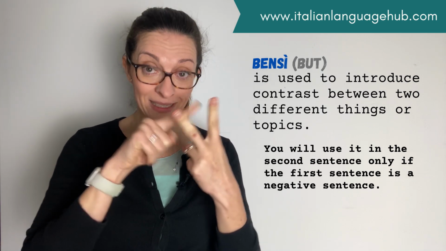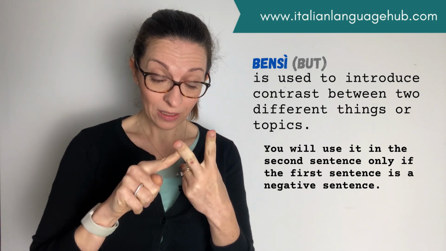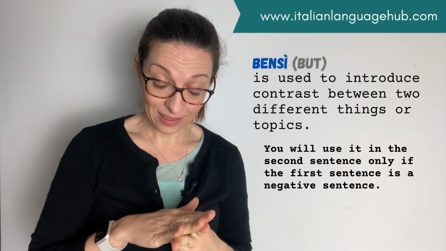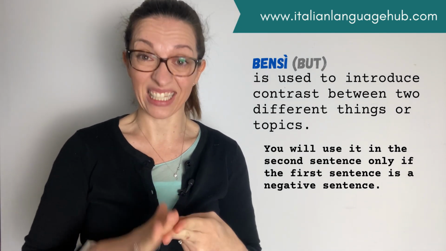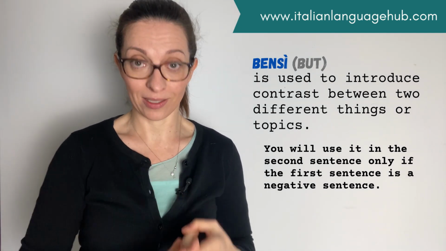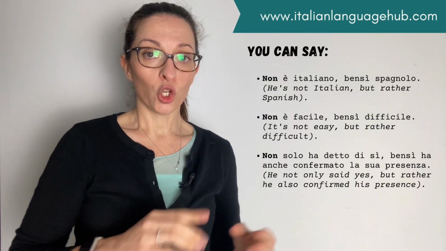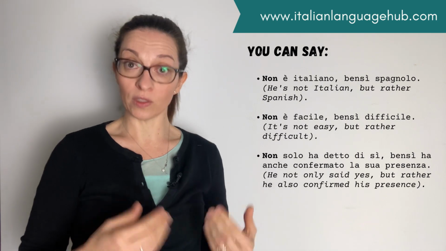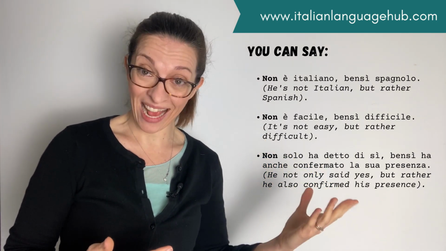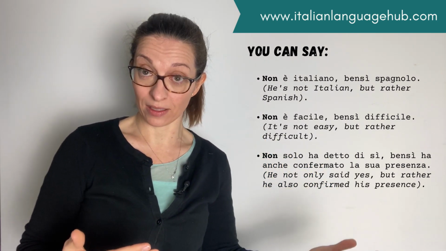So you have two sentences, you're using bensì in the second sentence, but the one before needs to be a negative sentence. Let's look at some examples. Non è italiano, bensì spagnolo. You see the first sentence? Non è is a negative sentence.